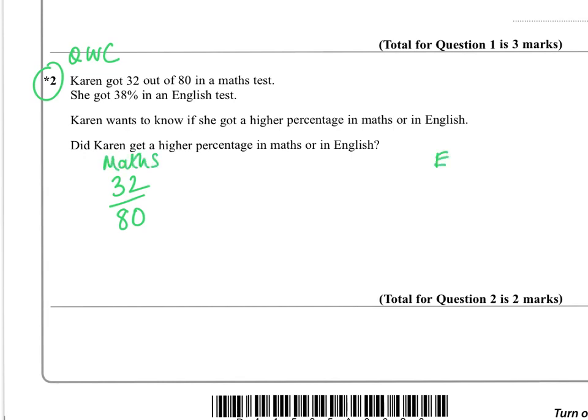For the English, she got 38%. Karen wants to know if she got a higher percentage in maths or in English. Did Karen get a higher percentage in maths or in English?